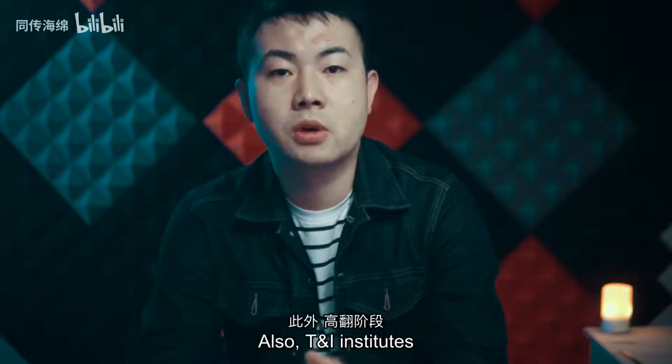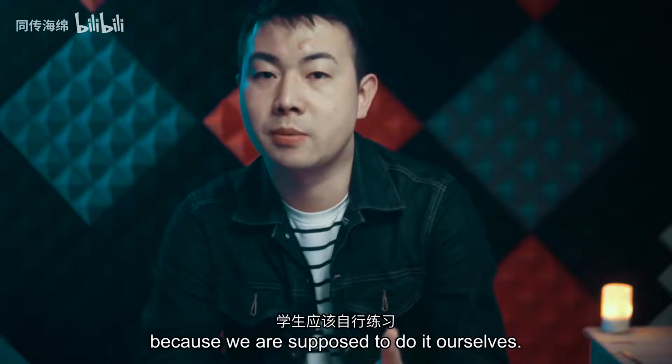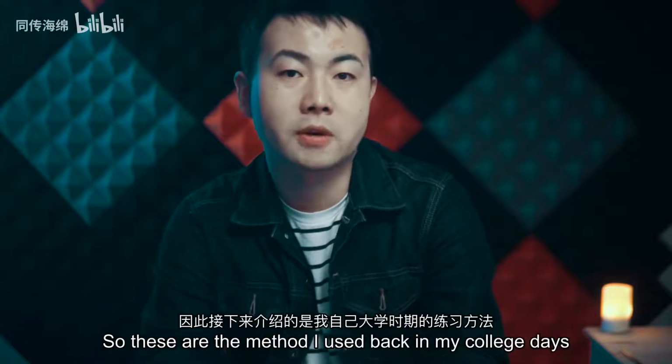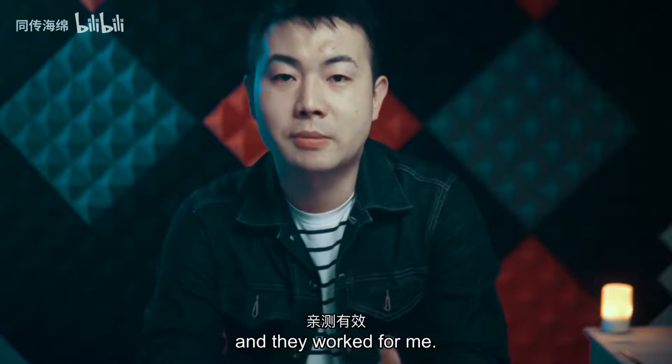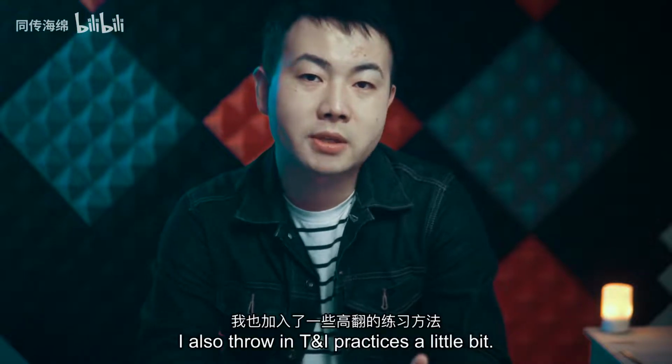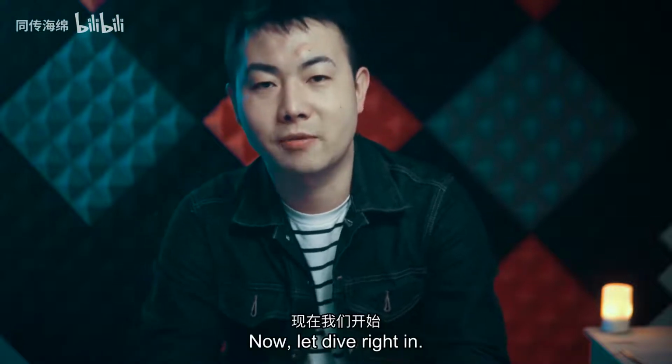works in general. Also, TNI institutes don't train students heavily in language proficiencies anymore because we're supposed to do it ourselves. So these are the methods I used back in my college days, and they worked for me. I also throw in TNI practices a little bit, so hopefully they are helpful to you as well. Now, let's start writing.